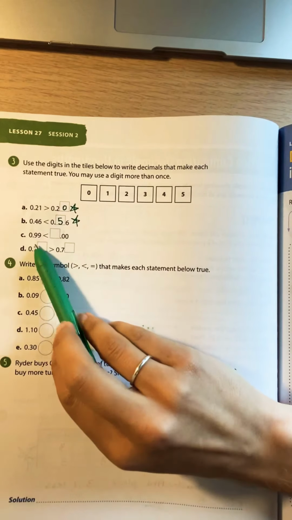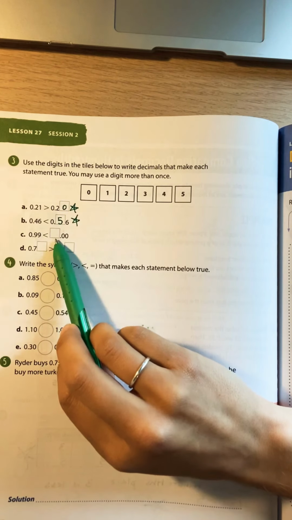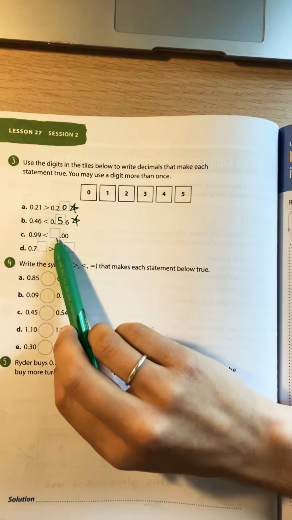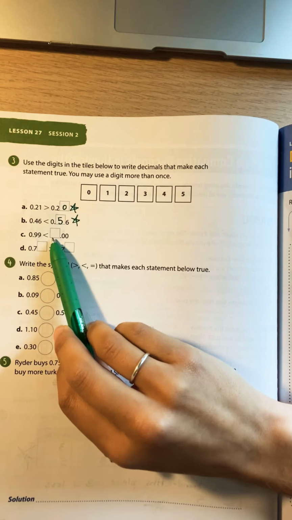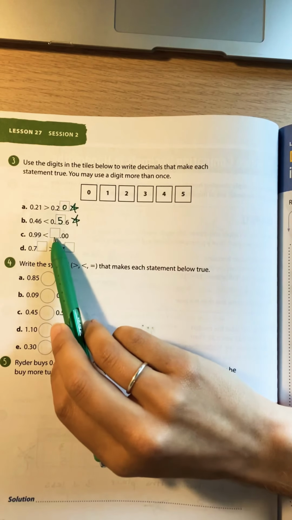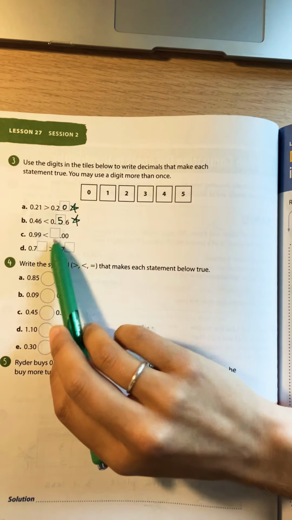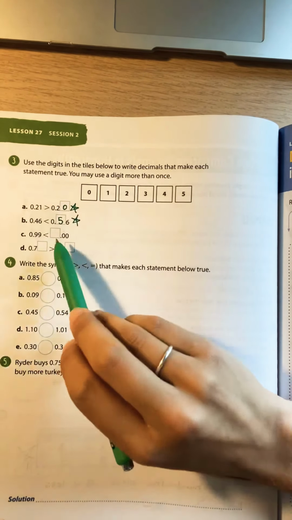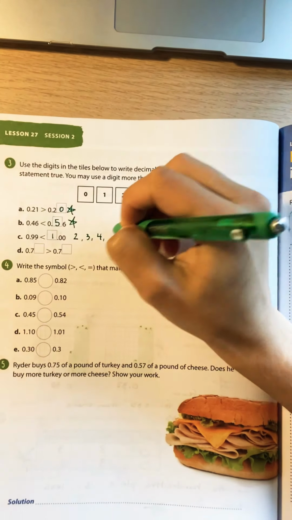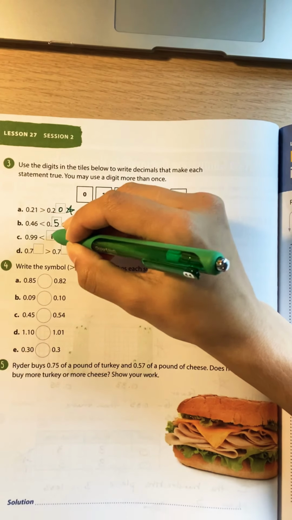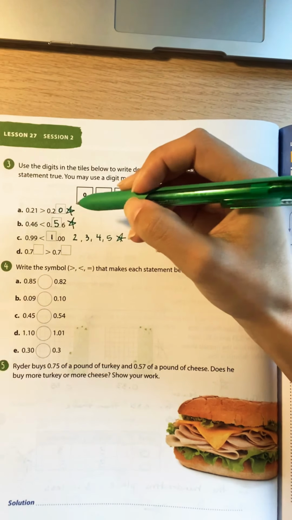Tricky. Okay, C, 99 hundredths is less than blank. So it's just the ones place. So for this one, we could put in almost any digit. We can't put a 0 because 99 hundredths wouldn't be less than 0. But 99 hundredths is less than any whole number greater than 0. So you could put a 1, but you could also put 2, 3, 4, or 5 in that box. Any of those would be fine. Okay, so whatever number you put in there, as long as you didn't put a 0.